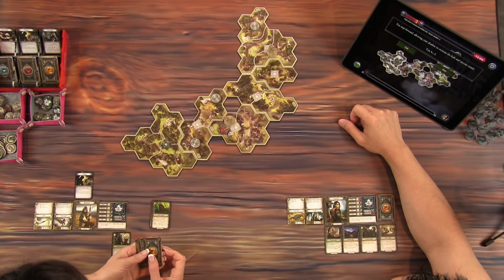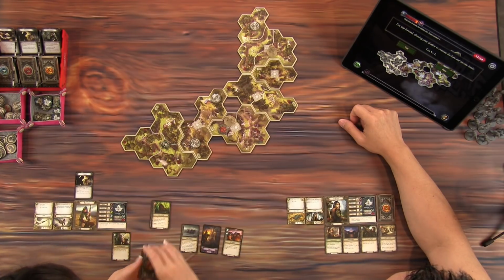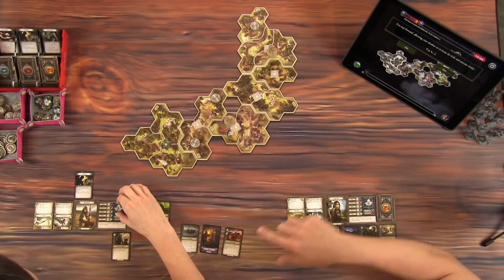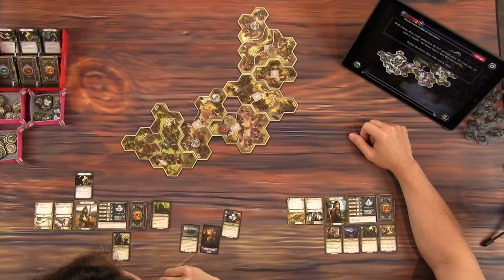Test might. Okay, that's 3 for me. So 1, 2. Oh, no. 3. Oh, it's a test 2. It's a test 2, so I can discard 2 inspiration. Two fate symbols, so you can do 2 inspiration, and you will pass that.